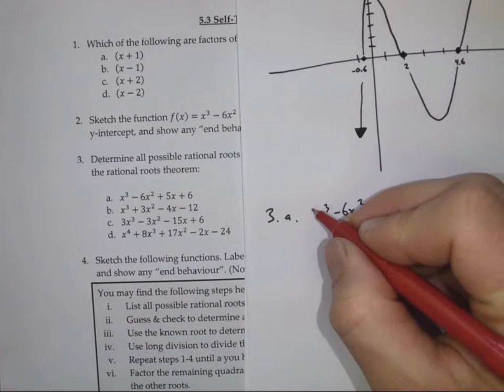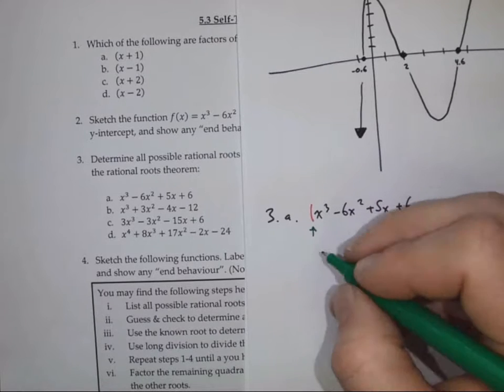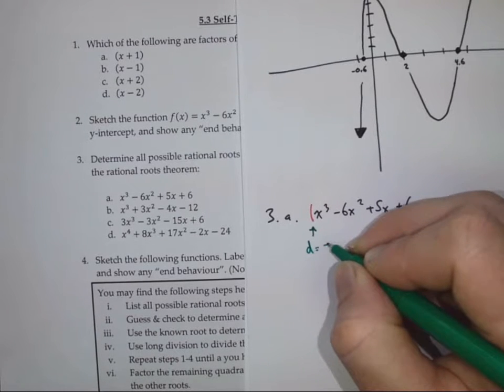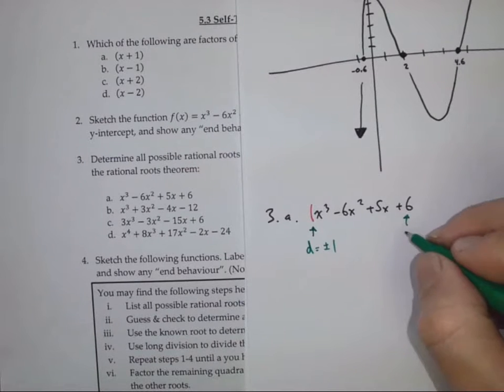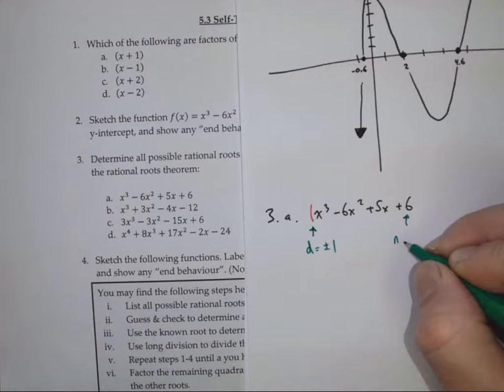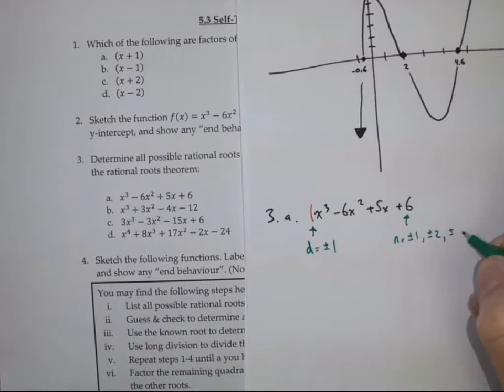So those will represent my denominators there. So my possible denominators are either positive or negative 1. My possible numerators are the factors of 6, which are plus or minus 1, plus or minus 2, plus or minus 3, or plus or minus 6.